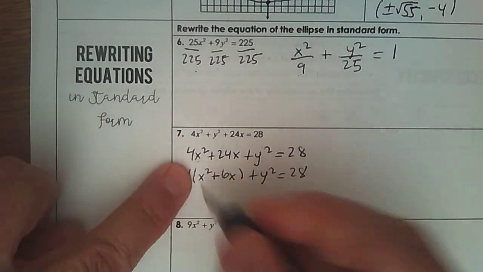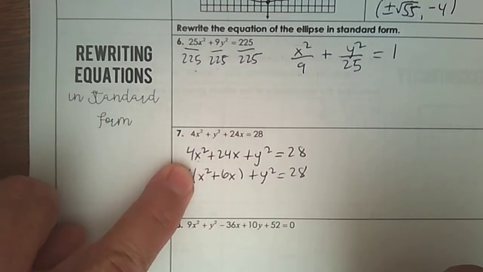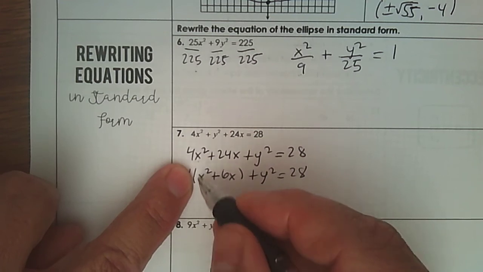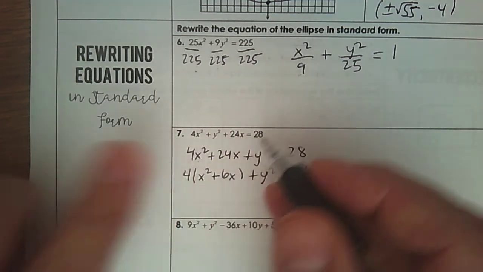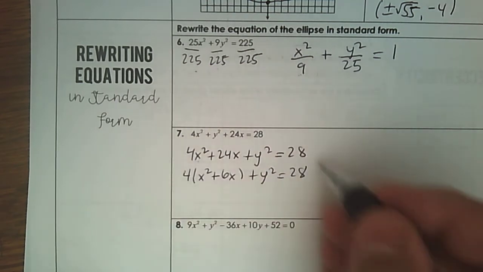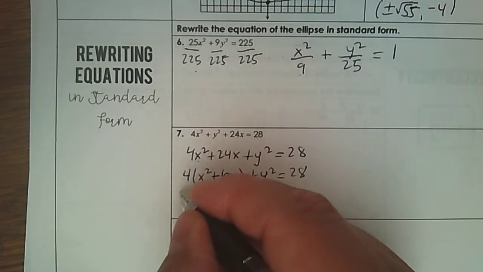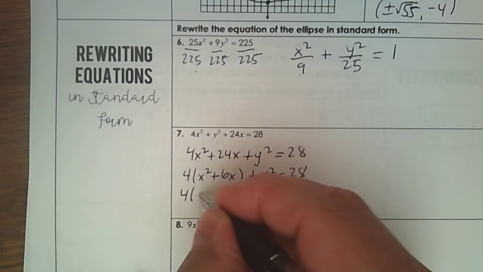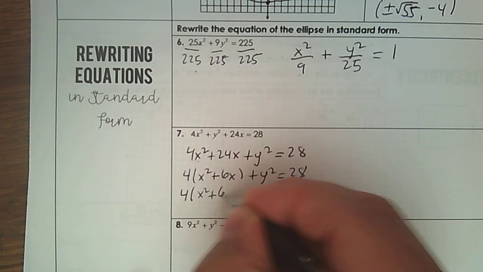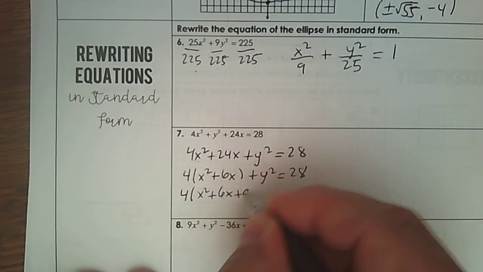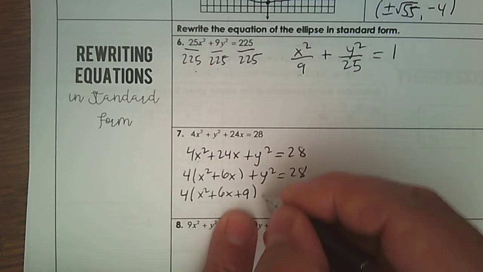Why? Because I wanted x squared to have a 1 in front so I can complete the square. If that quadratic term doesn't have a 1 in front of the x squared, I can't complete the square. Now the 4 is still going to come in when I figure out what number I should add to the right side. But right now, I don't need to worry about the 4, just inside. And how do I complete the square inside? I take the 6, divide by 2, that's 3, and then square it. So can you see where the 9 comes from?